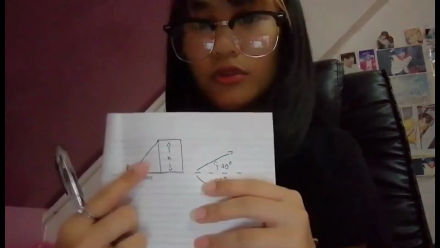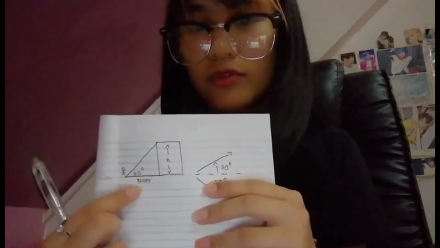So the drawing will turn out to be like this, 800 feet and the height of the building. What equation can we use now? You need to be familiar with the terms.